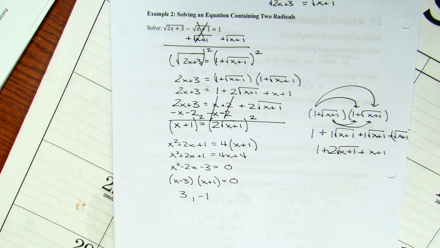If I plug in 3, 2 times 3 is 6. 6 plus 3 is 9. Square root of 9 is 3. 3 plus 1 is 4. Square root of 4 is 2. 3 minus 2 is 1. 3 is good to go.